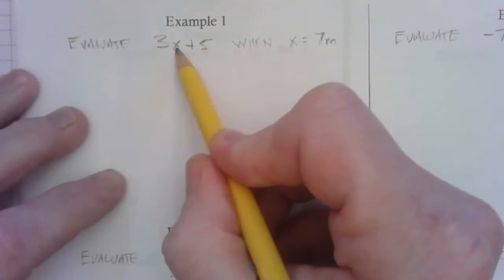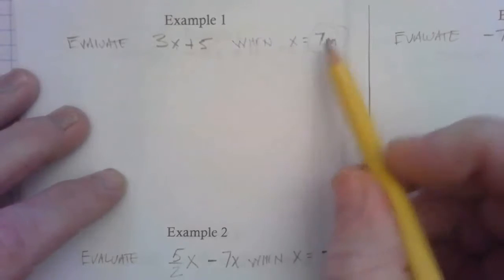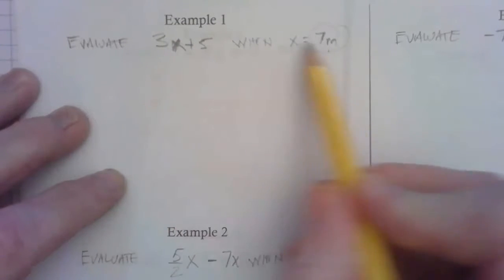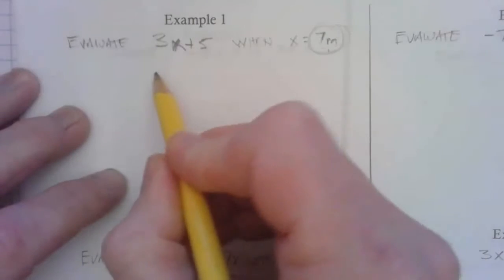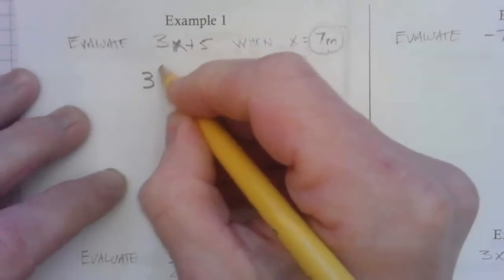So what we're doing here, this comes up a lot in mathematics, is it's not always a single number that we're plugging into here. Sometimes we have to plug in another algebraic expression. So for example, instead of plugging in just say 7 for this, we're going to plug in 7m. But other than that, the process doesn't change. It's just your answer is not going to be a number. It's going to be another expression.